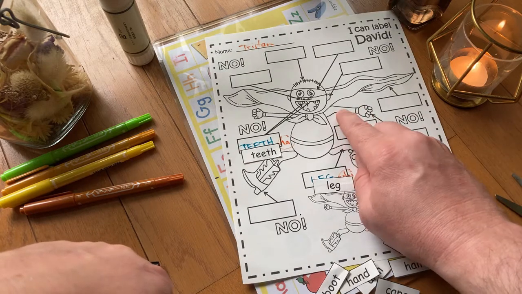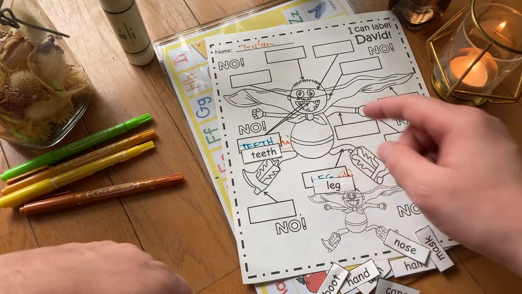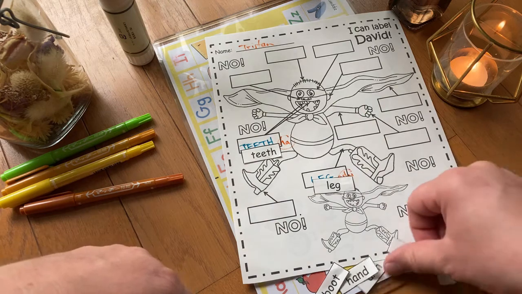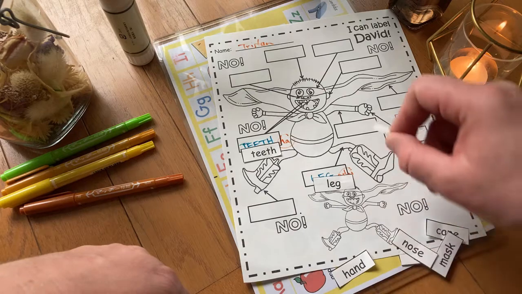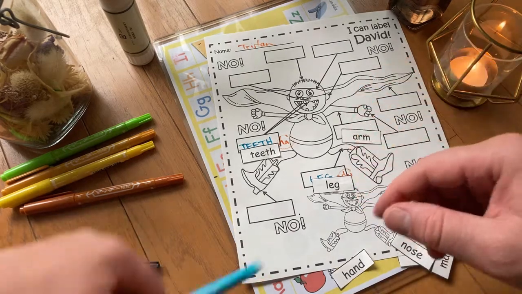This is what? Of course you know, right? It is a... Which one? Can you see it? I see it. There it is, right there. Arm. A-R-M. So let's write it in English first.